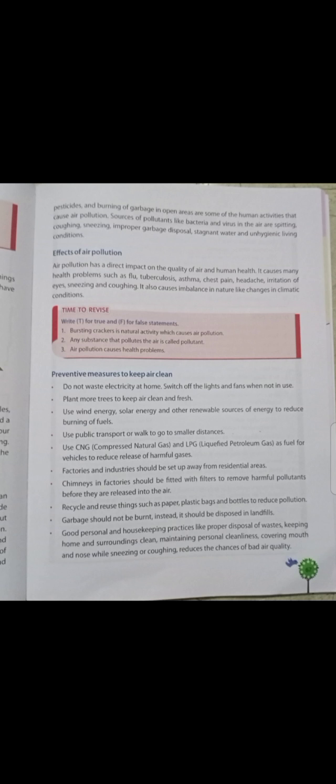See here. Bursting crackers, this is true and false. Bursting crackers is a natural activity which causes air pollution. It is false. It is not a natural activity because it is caused by human beings, isn't it? Bursting crackers is a human activity. It is not a natural activity. So, false. Any substance that pollutes the air is called a pollutant. True. Air pollution causes health problems. Yes, just how we studied, it is true.